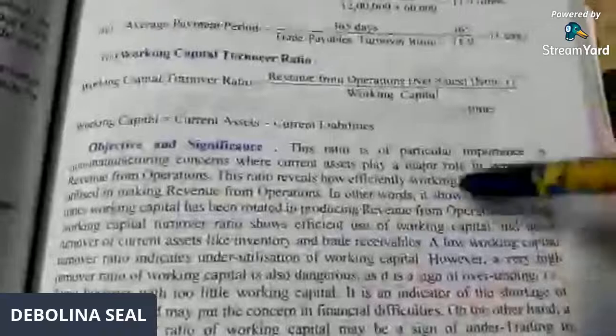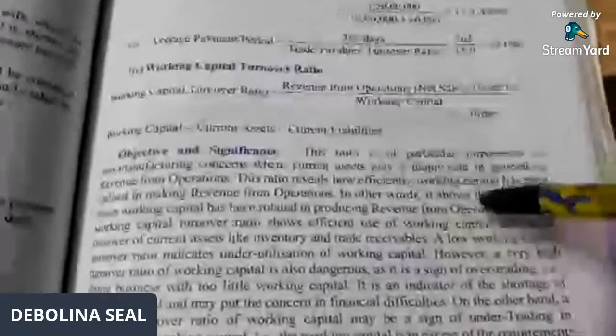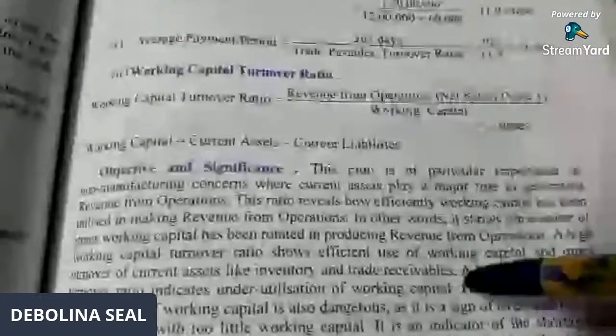This is the objective of working capital turnover ratio. In other words, it shows the number of times the working capital has been rotated to produce revenue from operation. This is the main thing: how many times you have used the working capital to generate revenue from operation. This is the main aim of calculating working capital turnover ratio.